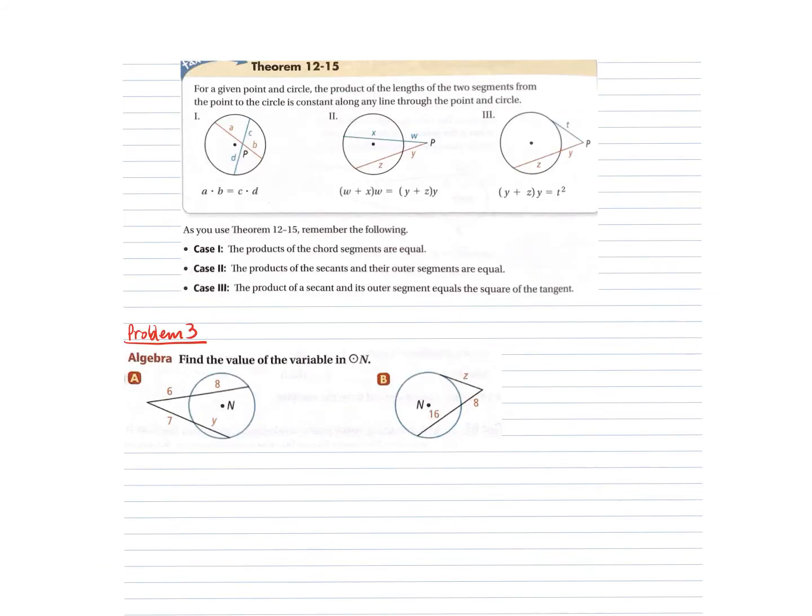All right, last page, we have one more theorem, which is 3 different ways. When 2 chords cross each other, the lengths have a relationship: A times B equals C times D. If they're 2 secants that meet outside of the circle, they have this relationship. And if there's 1 tangent and 1 secant that meet outside the circle, they have this relationship. You can read those here. You can basically look at your picture, match which formula goes with which case, write your formula down, and then plug in.